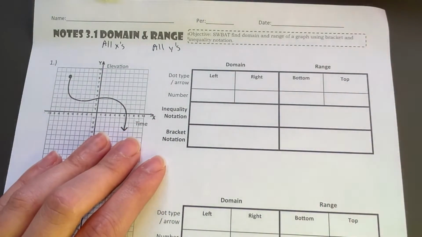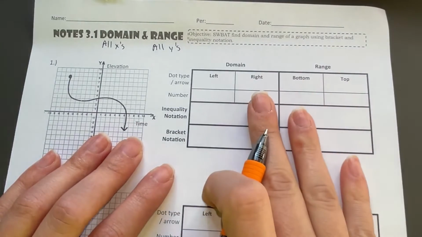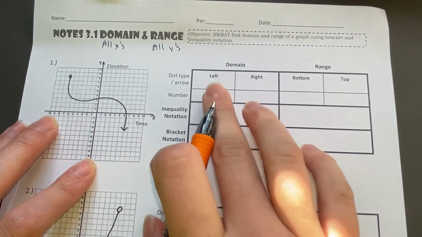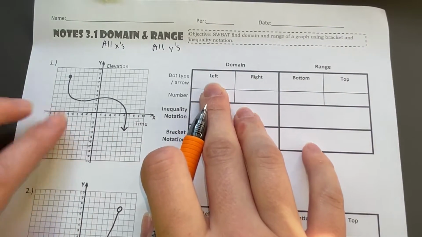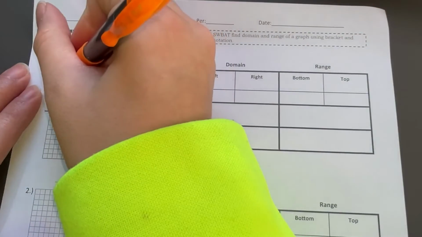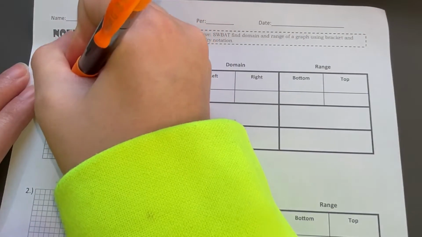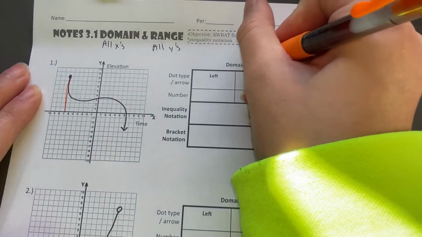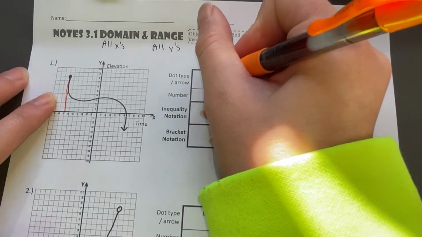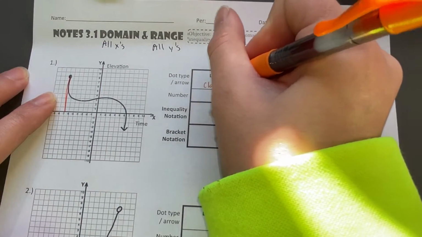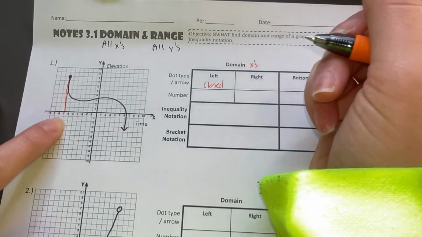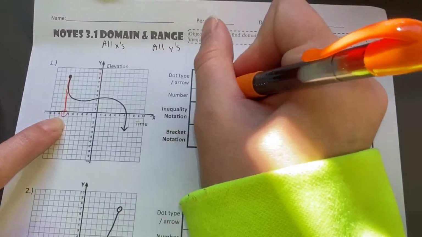So I have this chart here to help us out. We're going to start with domain. First we're going to look at the left, so looking at the left side of our graph here. So here's the left side. And I'm going to draw a line straight down because again, we're looking at X's. And on the left here, we have a closed dot. The number we have is -7.